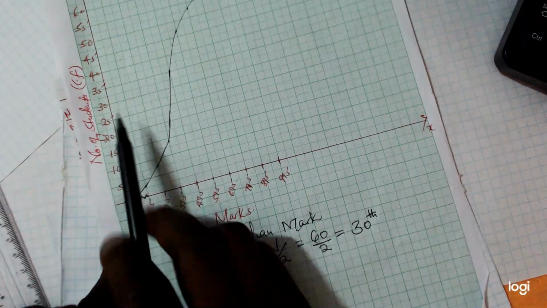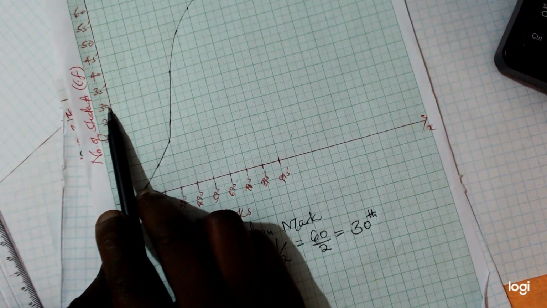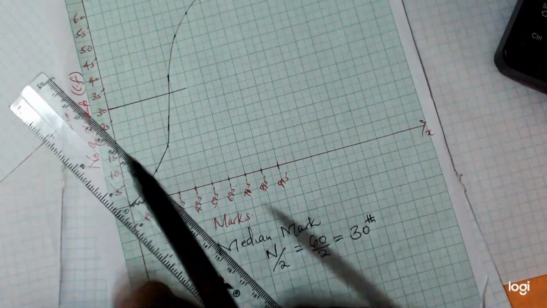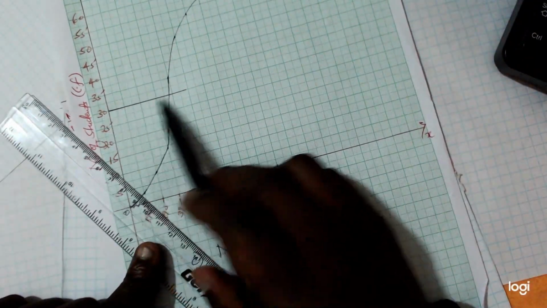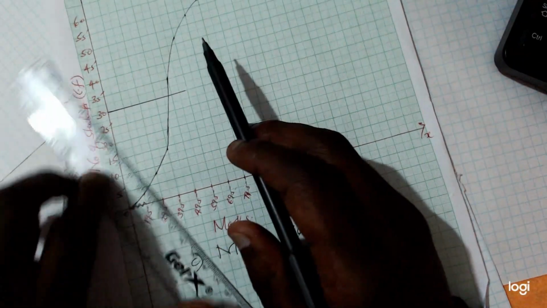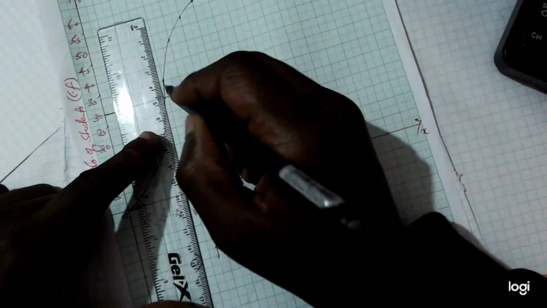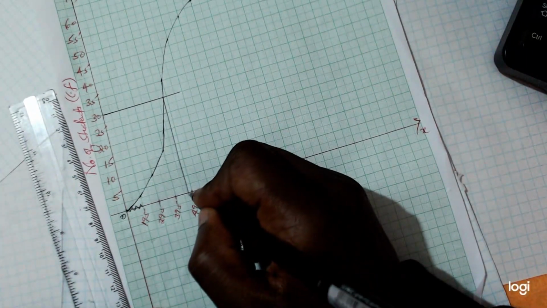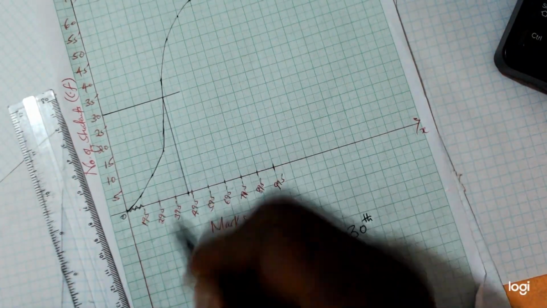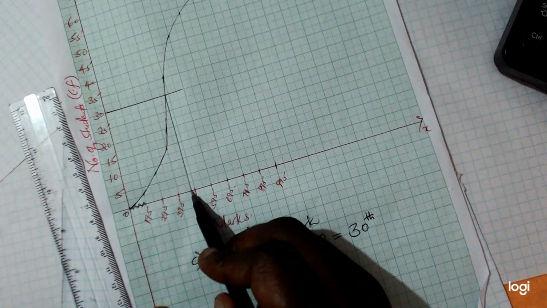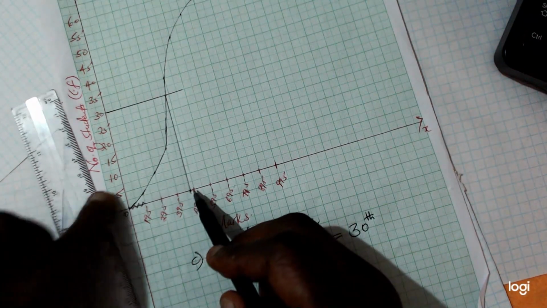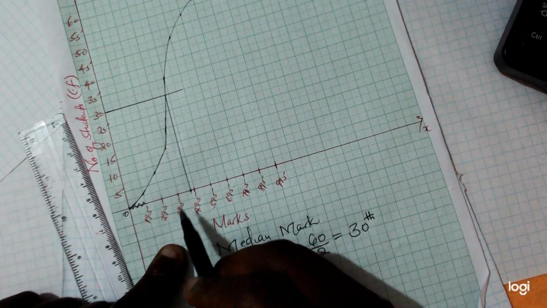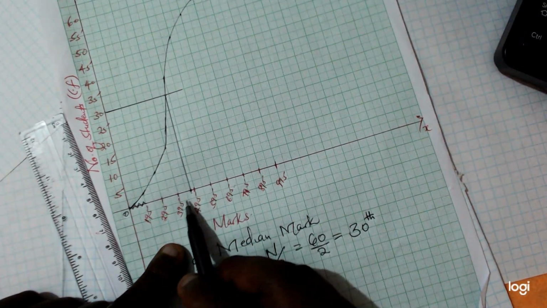So simply go to the 30th student, draw a straight line there up to the point where it touches the curve. Then drop down from this point of intersection using a straight line like that. So this is what is going to give us the median mark. So you know the size of one small square here.